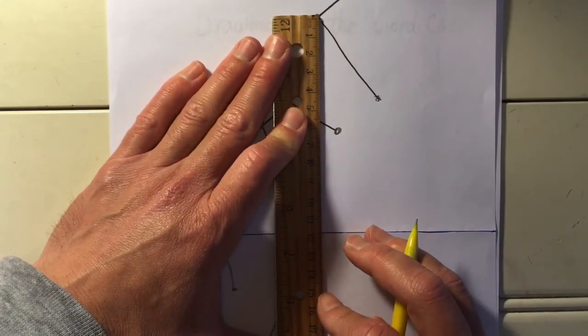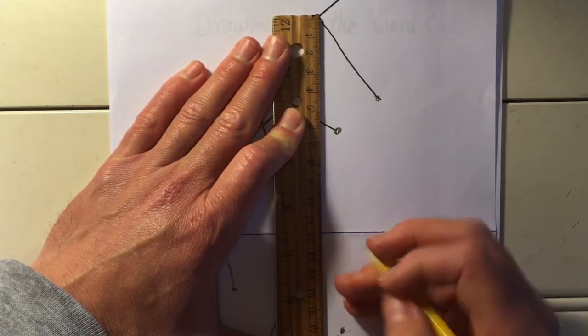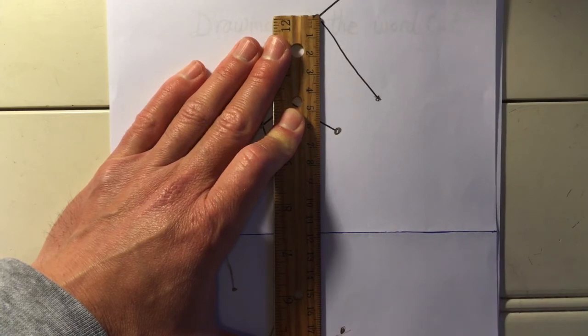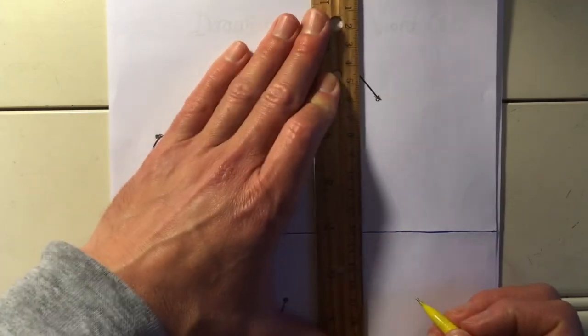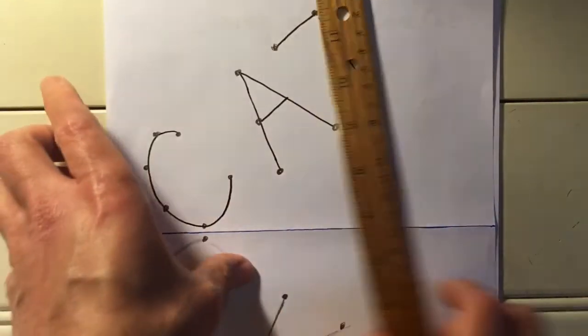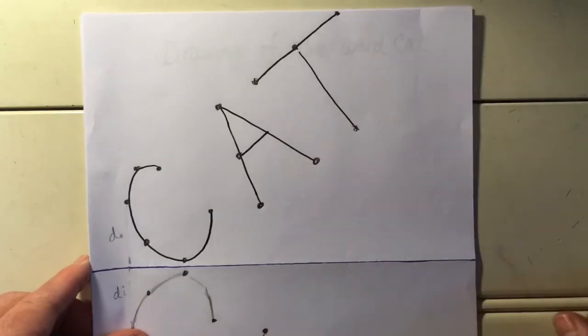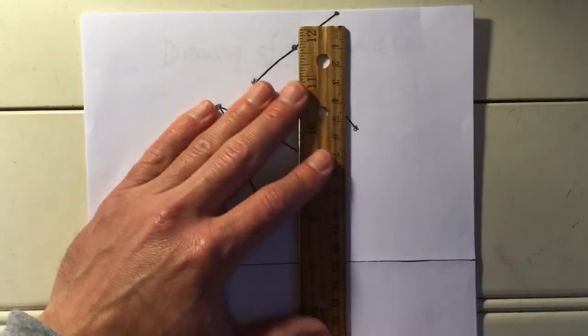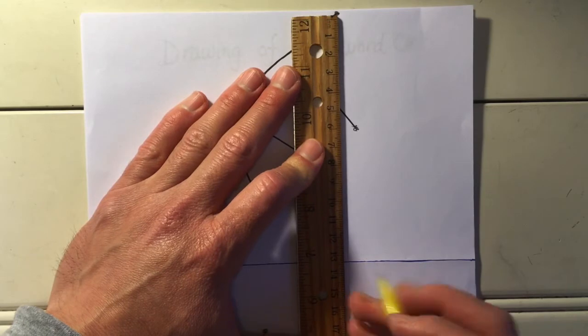This one looks like it's about 12 centimeters away. So I'm going to go 12 centimeters away. Gets me about right there. And then this one is practically at the edge of the page, and my paper is getting a little hard to deal with. So this is about 13 and a half.